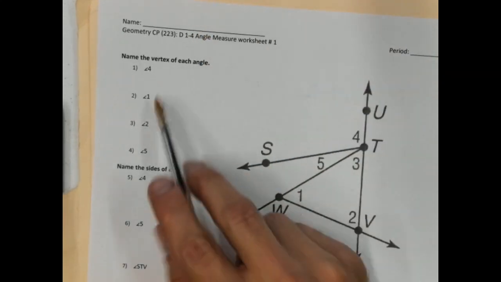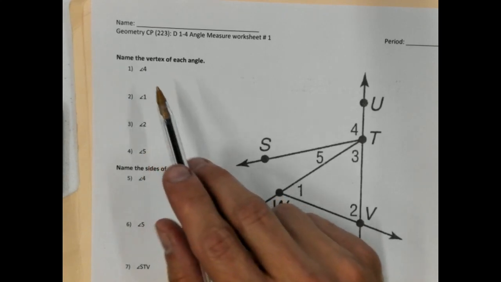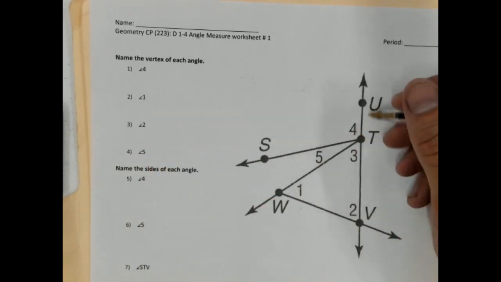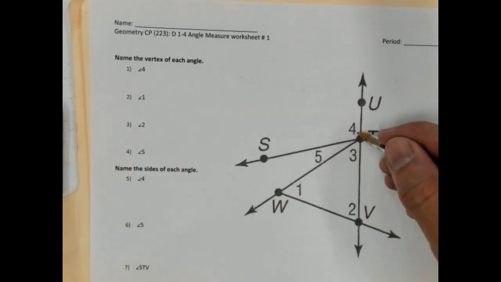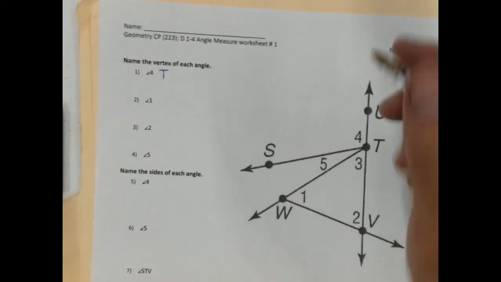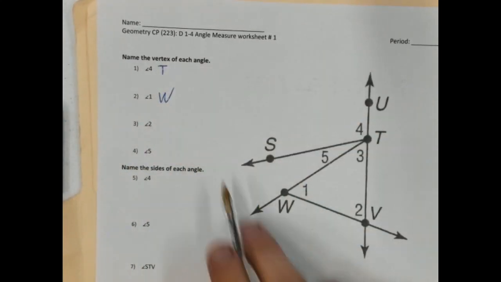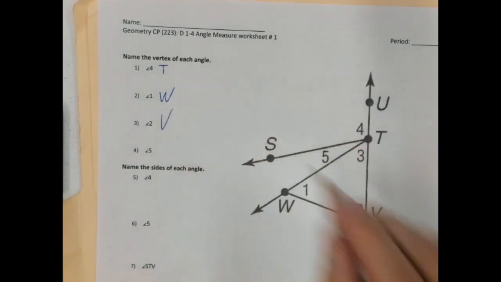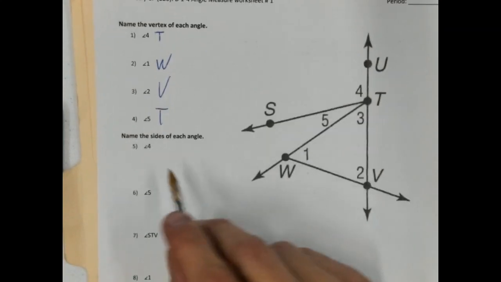Okay, so the first part's asking us to name the vertex of each angle. The vertex will be the point which the rays are coming out of, their endpoint. So for example, angle 4, which is right here, the vertex would be point T. Angle 1 down here, the vertex would be W. Angle 2, the vertex would be V. And angle 5, it would be T as well.